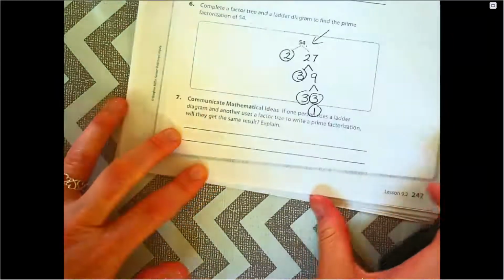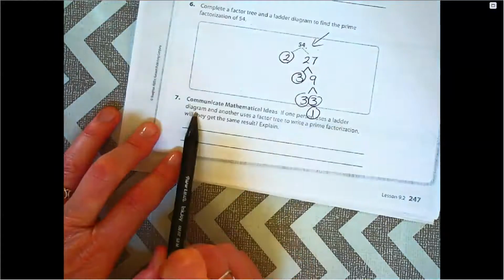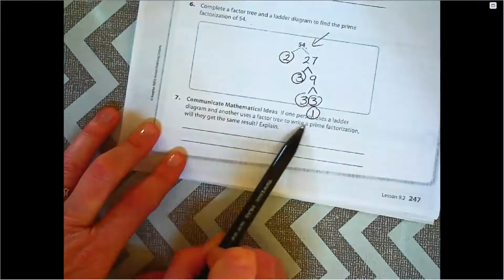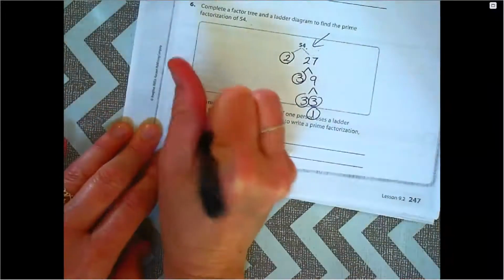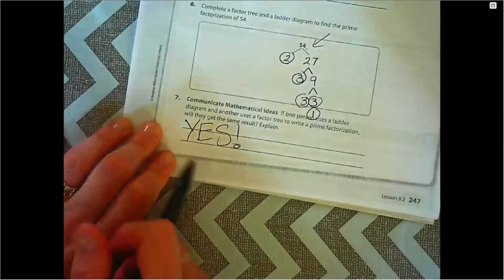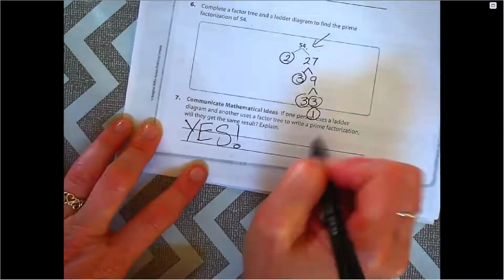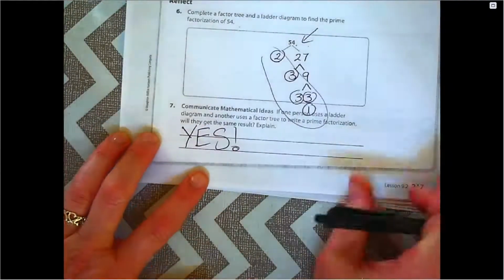Last one. If one person uses a ladder diagram and another uses a factor tree to write a prime factorization, will they get the same result? Yes. There's only one unique prime factorization for every integer greater than 1. There's only one way to do this. One list of prime factorizations.